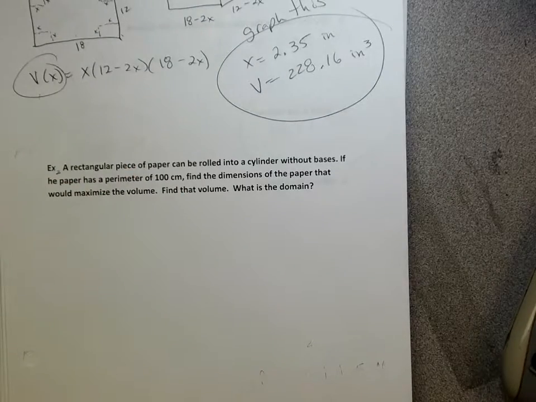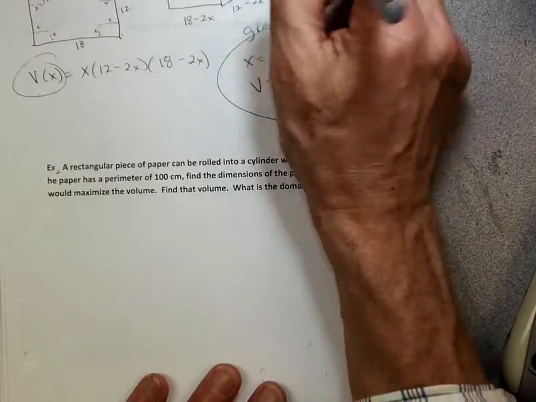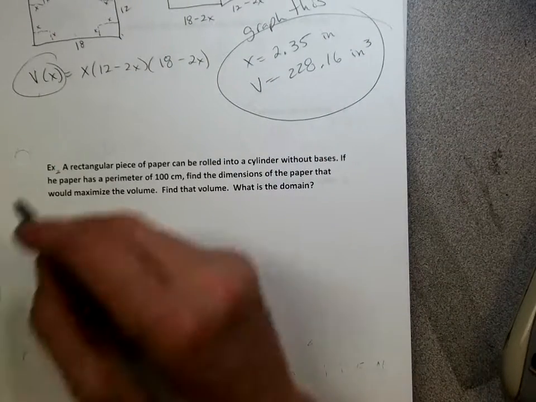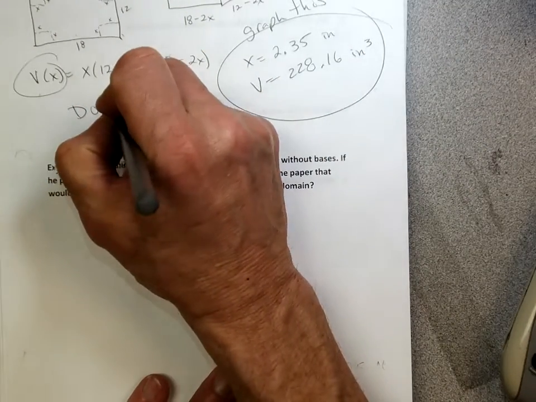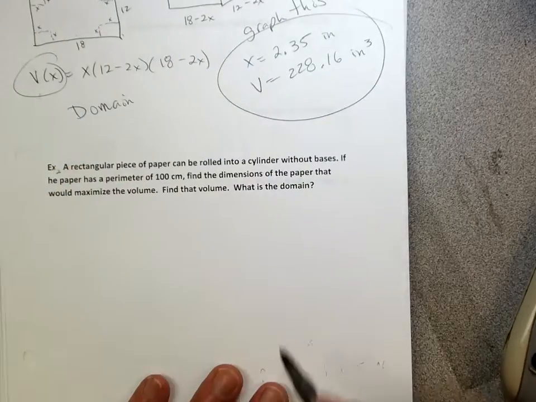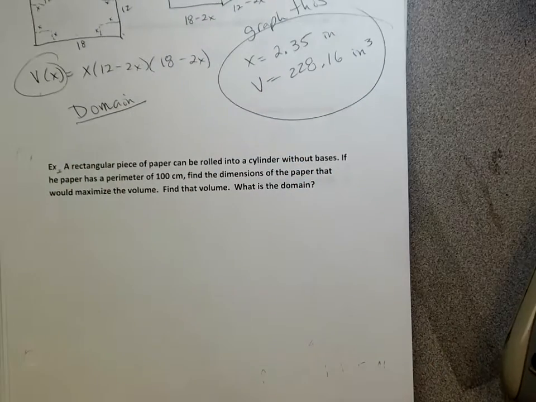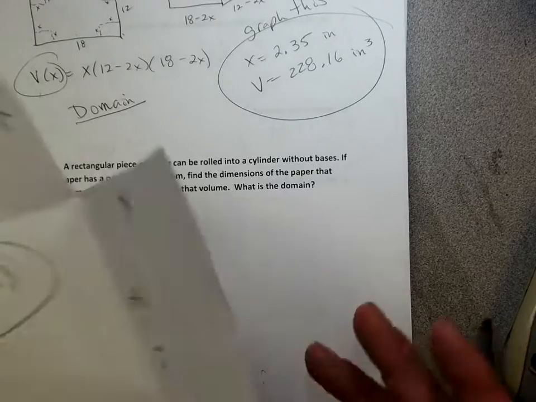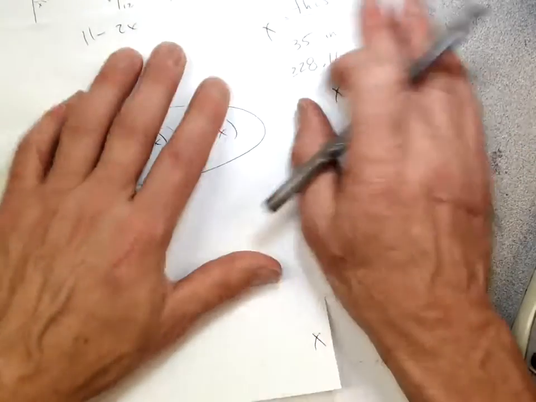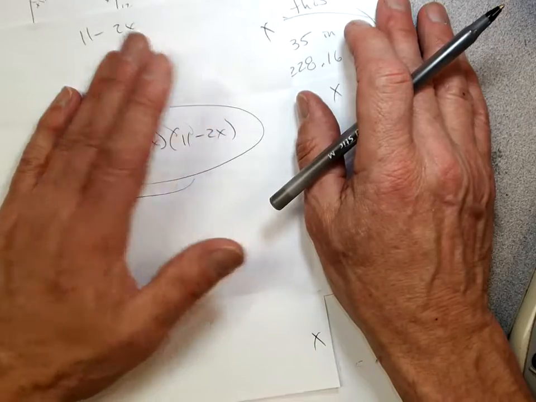Now, the domain. So the domain is the x, right? The domain. Let's talk about the domain. So we know domain is all possible x values. But in this case, Carmen, the domain happens to do with the cut. So if we're going to build this box right here, what's the smallest cut I can make? 0. Well, almost 0, right?